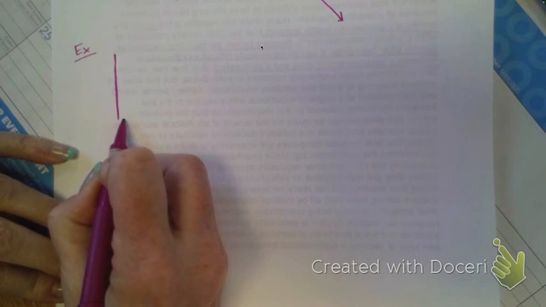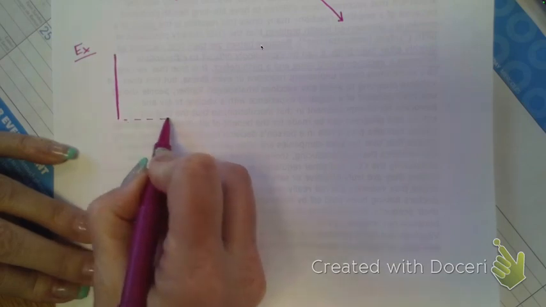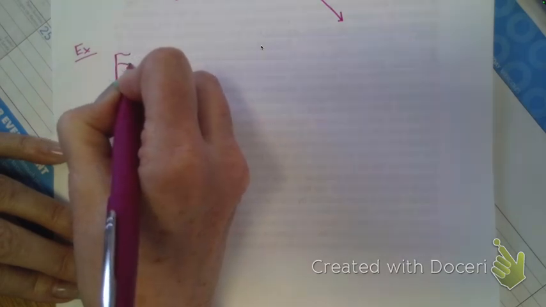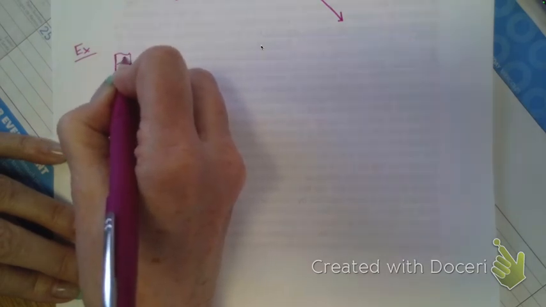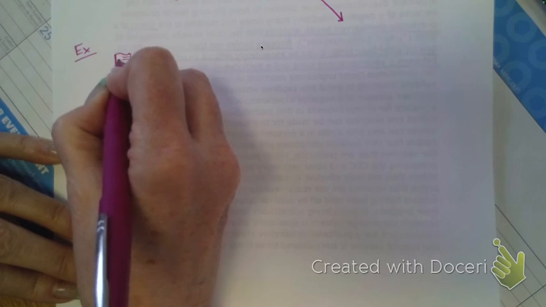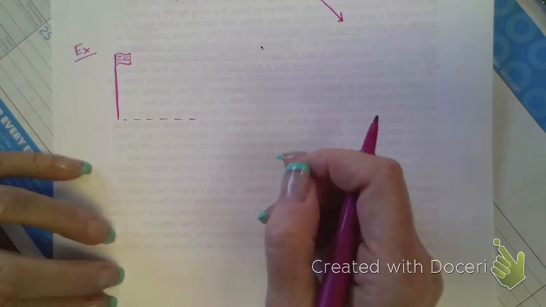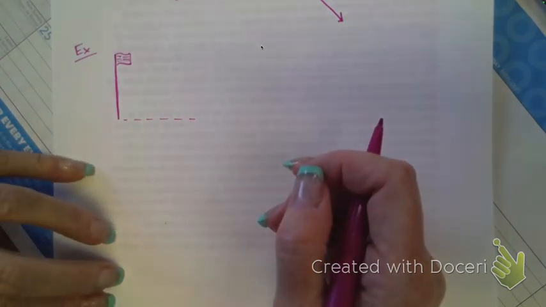Well, here's my shadow. And I always like to add a flag. This is how I know people don't know what's going on: their pictures get lots of detail when they have no clue what's going on.